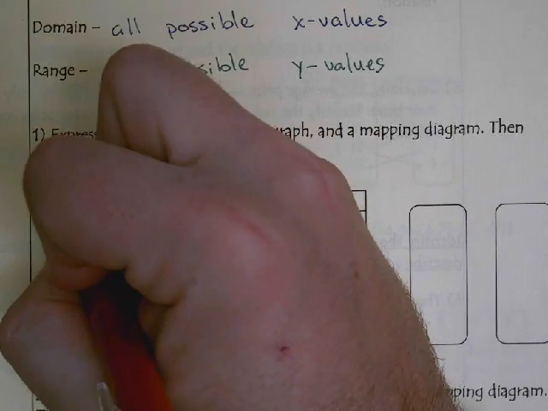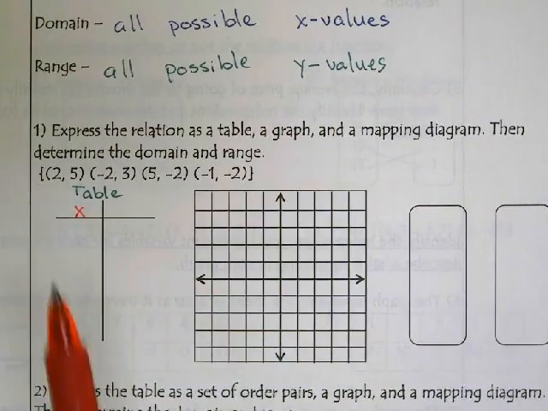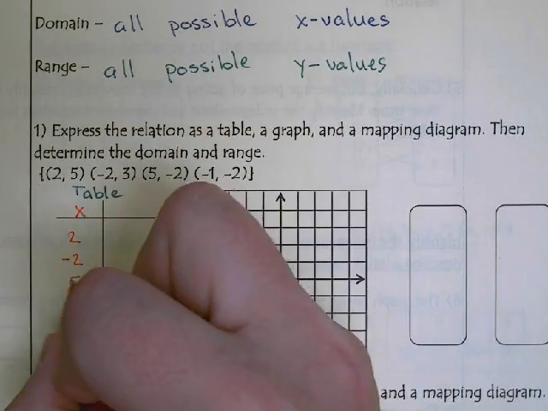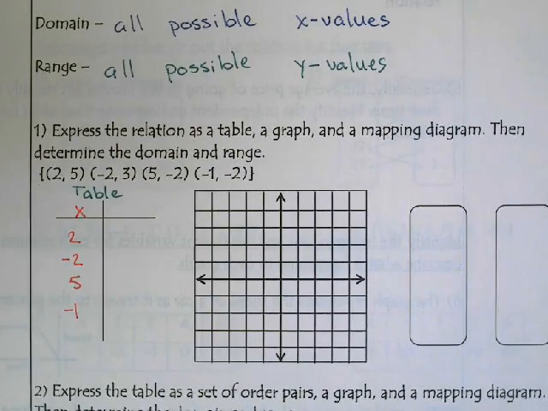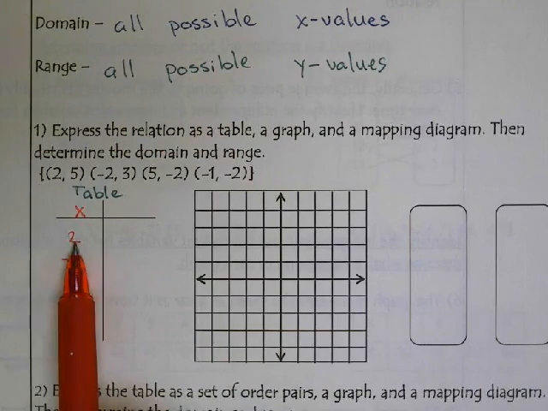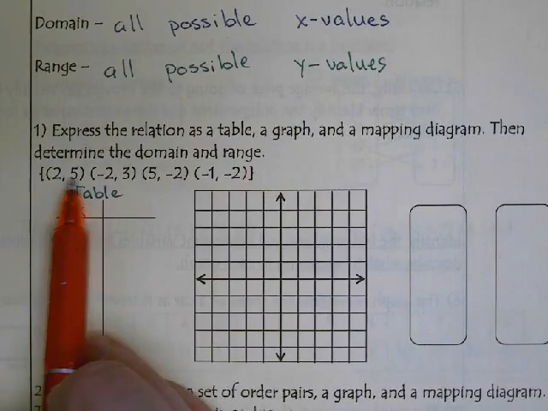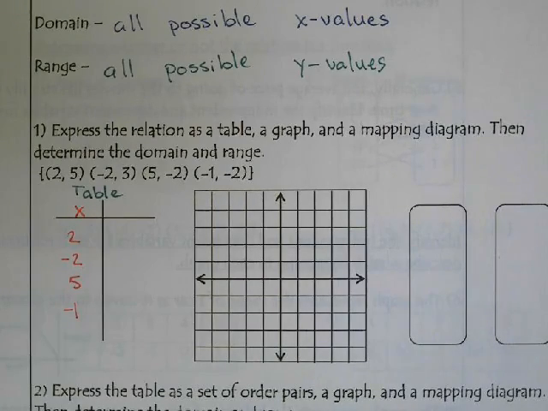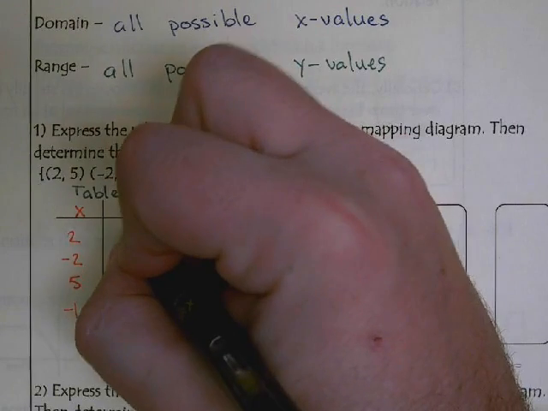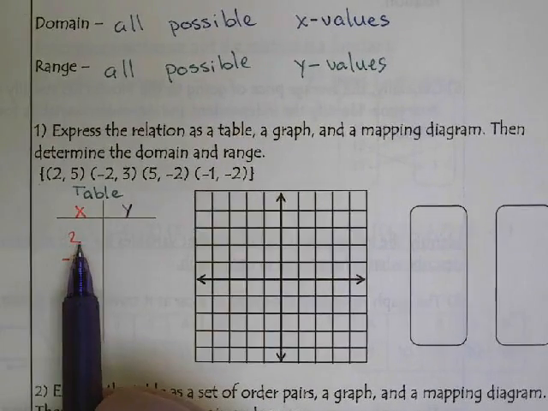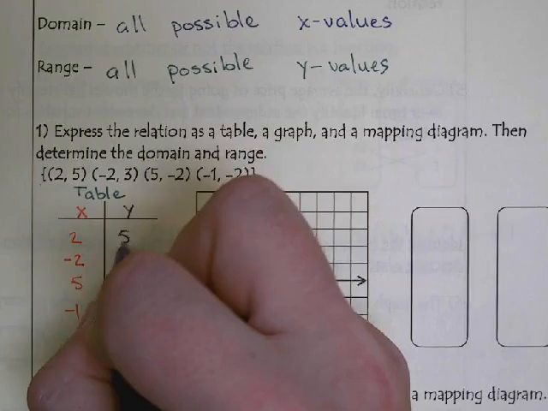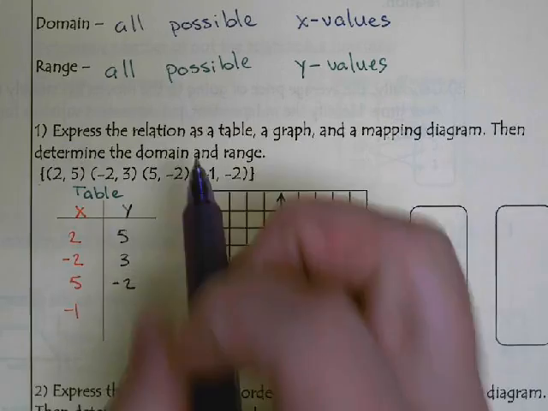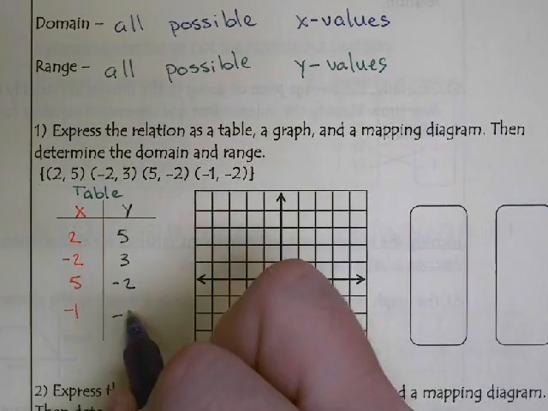So we'll put our x values, and we're just going to list all the x values. So I have 2, -2, 5, -1. And when you're setting up a table, you want to make sure that your x values correspond with the y values, like in the ordered pair. So if I have 2 first, I will put 5 first. So let's do our y values. And now I'm going to use the ordered pairs, so 2, 5, and then -2, 3, 5, -2, and then -1, -2.